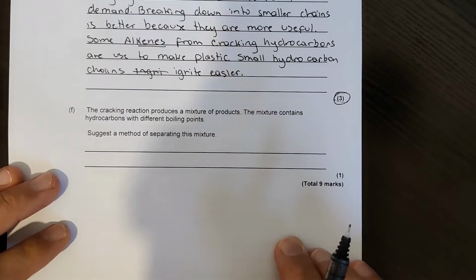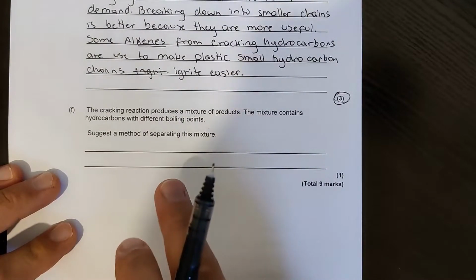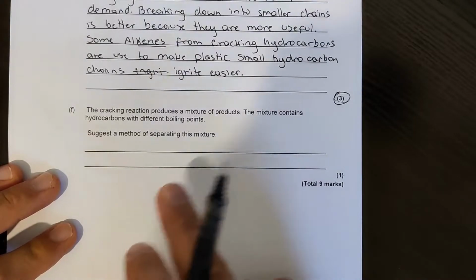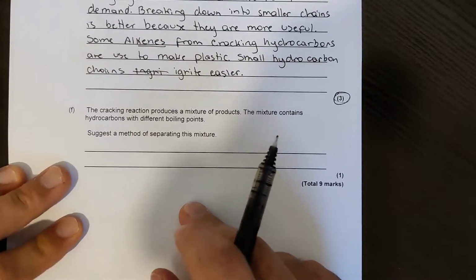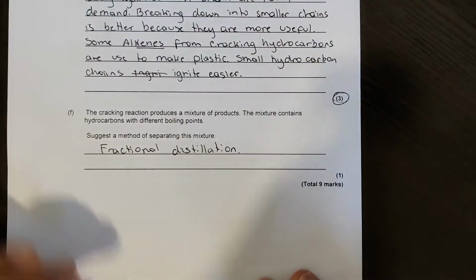The mixture contains hydrocarbons with different boiling points, suggest a method of separating this mixture. Okay, so even though it's not actual crude oil, it is still a combination of hydrocarbons with different boiling points. So the technique that we use for that is fractional distillation. Okay, and there you have it.